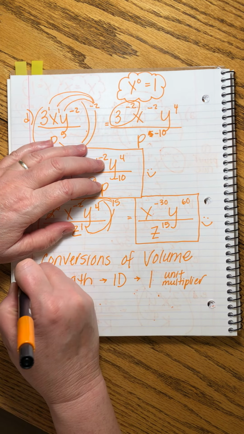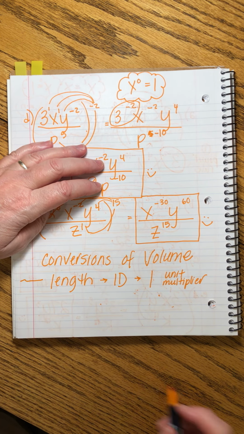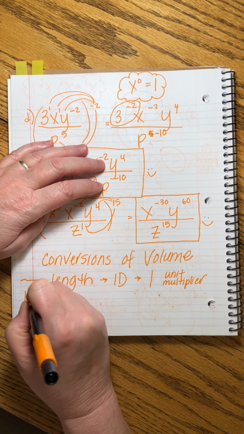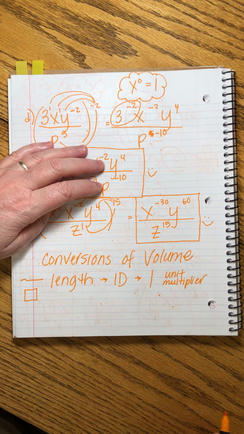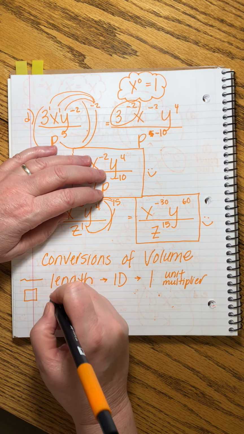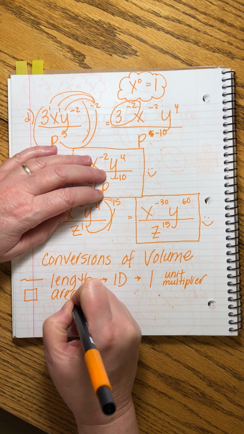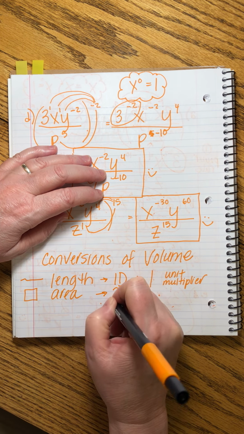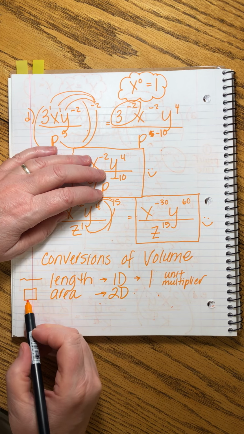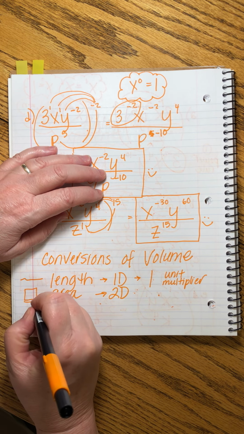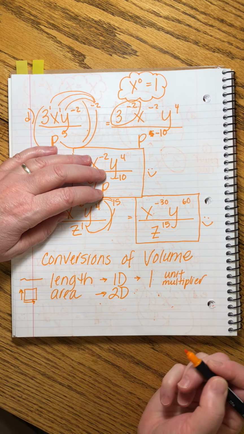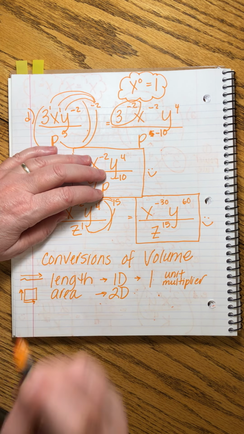And that's like a piece of string, right? That's the first kind. The second kind is when we're converting area, like a piece of paper or a piece of cloth. And that's called a conversion of area. And in that, we're converting in two dimensions, right? Because we have to convert this way, and we have to convert that way. In length, we only have to convert that way.